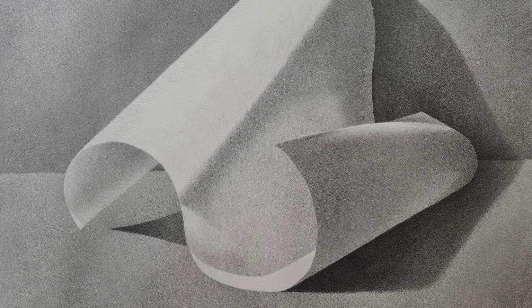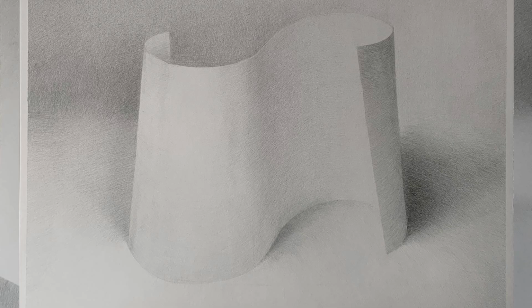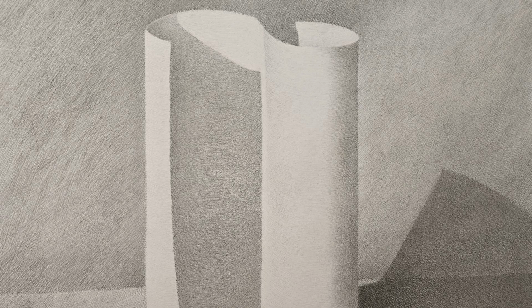Also, you may try the strokeless style of rendering. Here's the example from another student. Here are other examples of students' artworks on this topic.